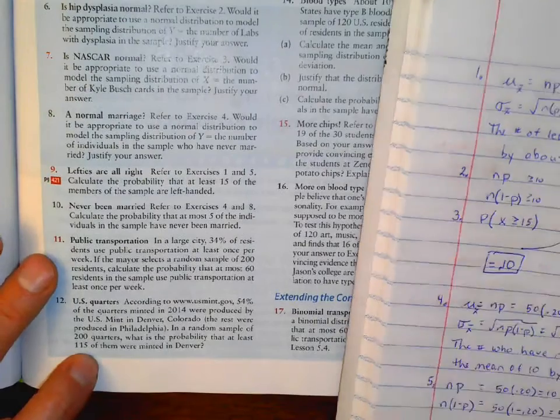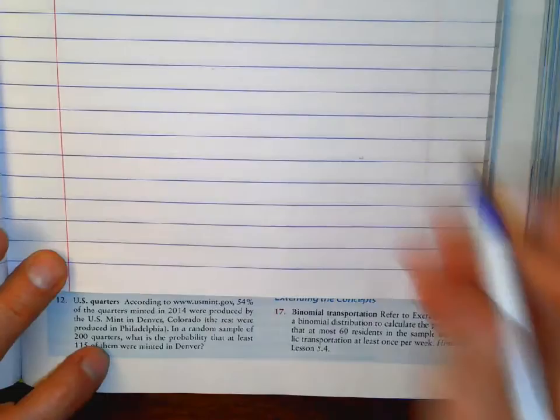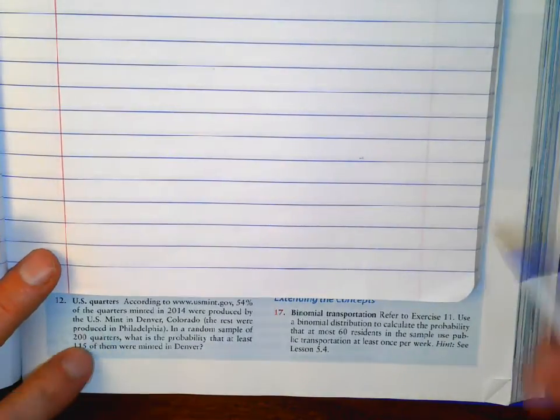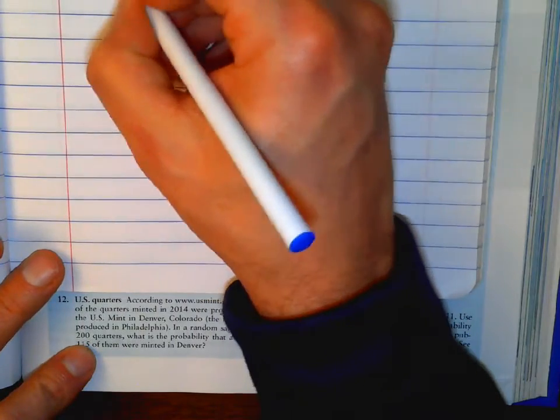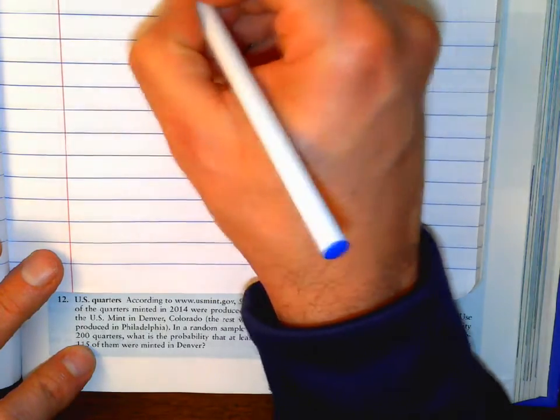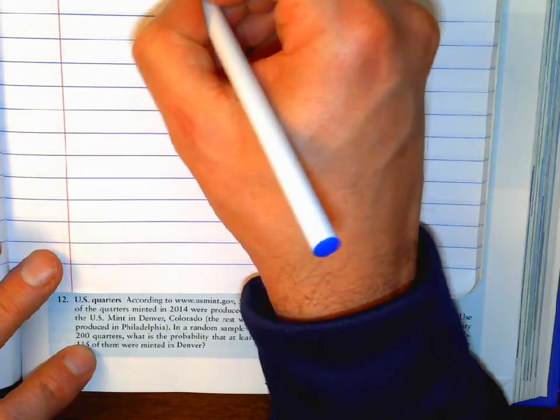Okay, so we have to go through the process here, right? The mean I would expect in my sampling distribution of 200 quarters would be n times p, 200 quarters, and 54% would be 108 of them.